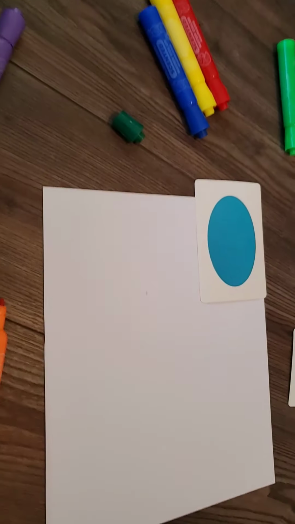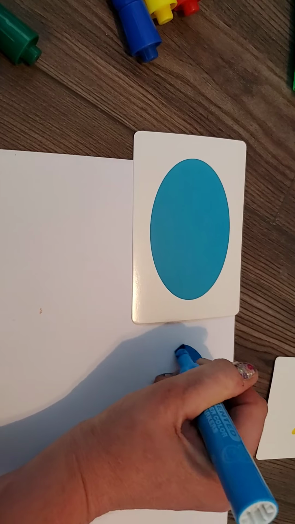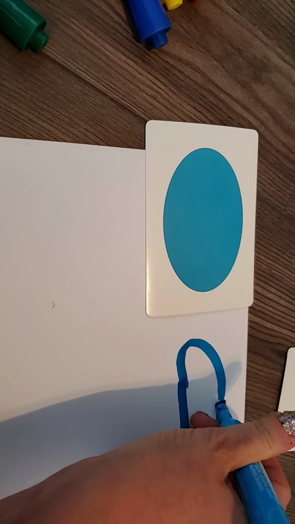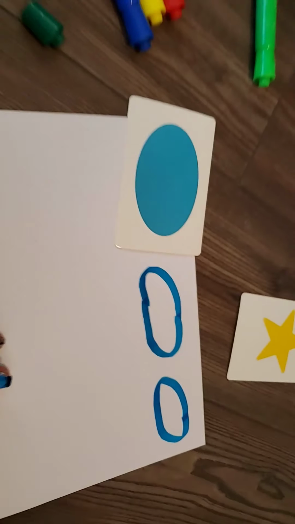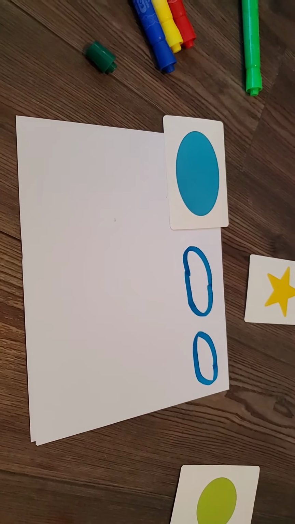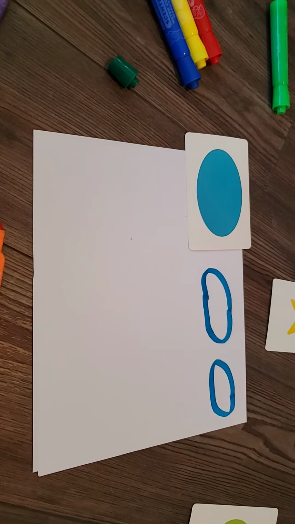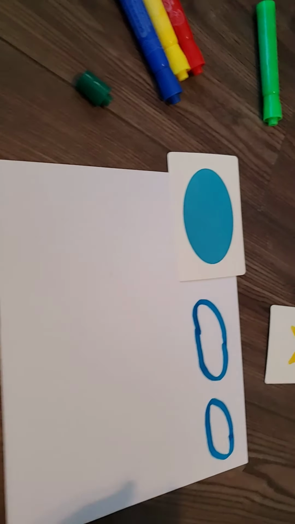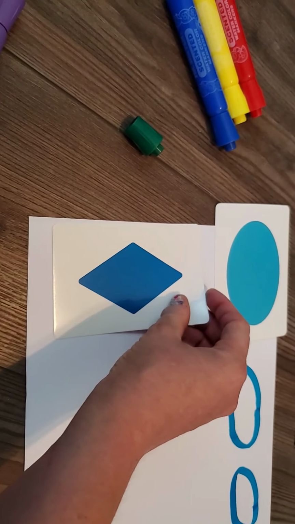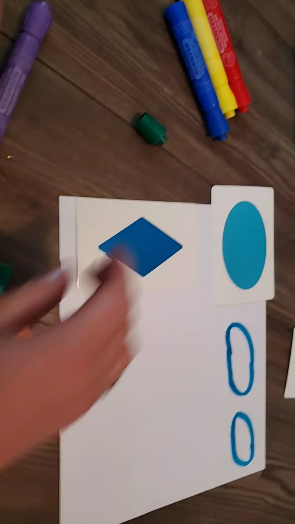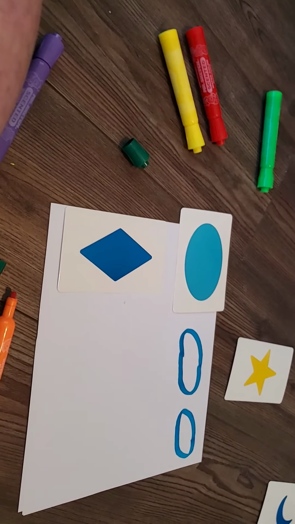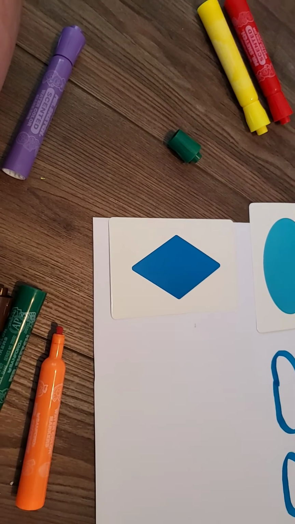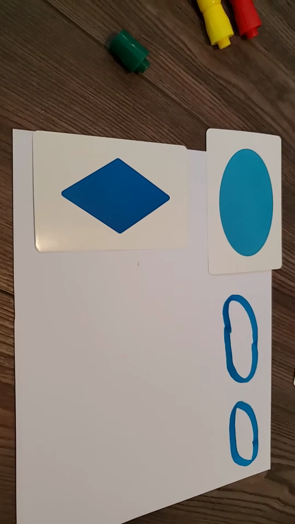So on your paper, you're gonna go ahead and draw an oval, and I got my blue marker because it's blue. And then I'm just gonna make a long circle, okay? Long circle. So that is an oval, is a long circle, okay? The next one that we're going to do is called the rhombus or a diamond. You guys probably know it as a diamond, but it's also called a rhombus. And it's kind of like a sideways square, but it's a little bit longer. So I'm going to show you how to draw this one, okay? So this is how you draw a rhombus.